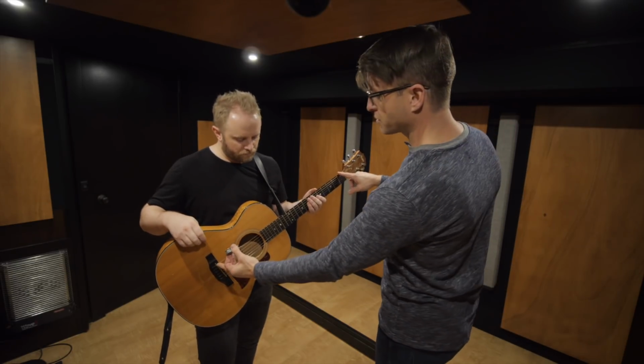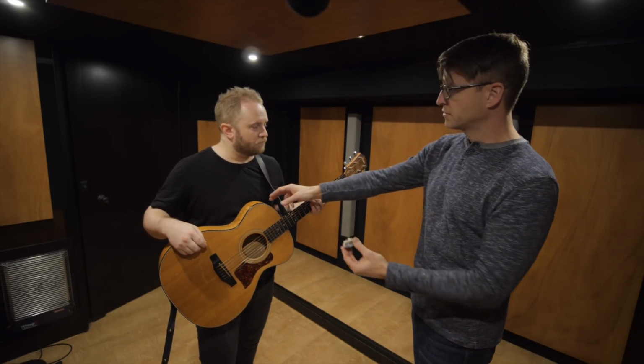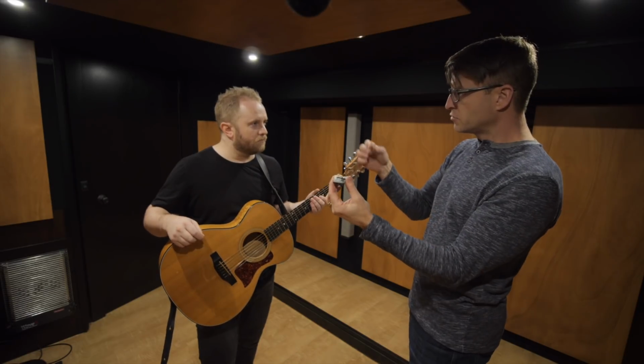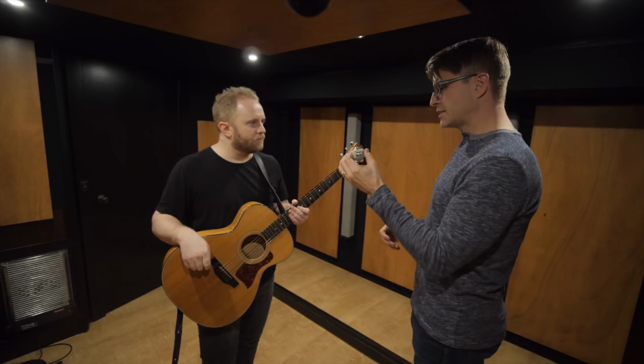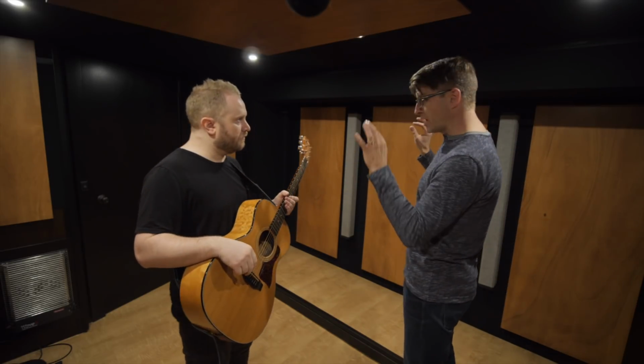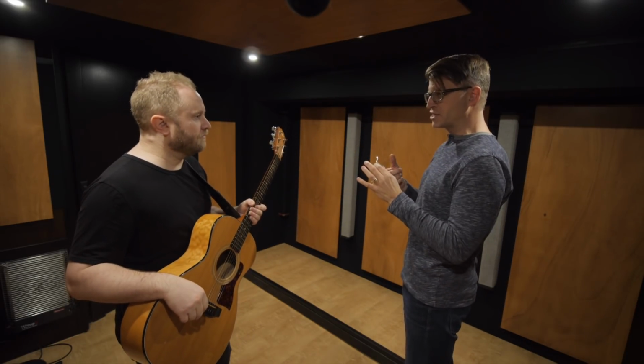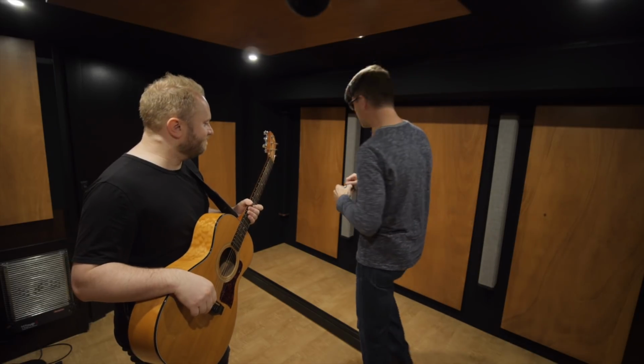So if we stretch this string between two points that were not connected to this body and weren't connected to anything, you would barely hear it. It would just be kind of like this. So let's take this same example, and now I will apply it and bridge it into something like a guitar.